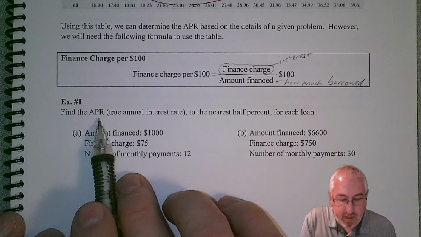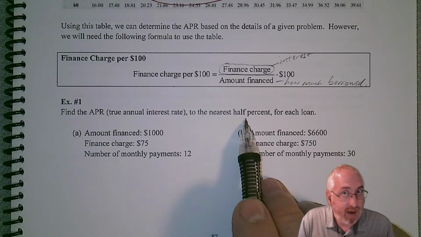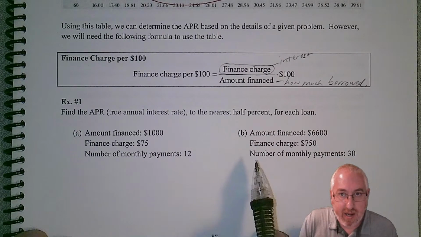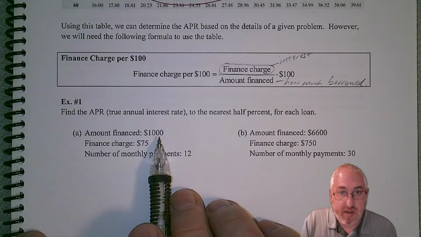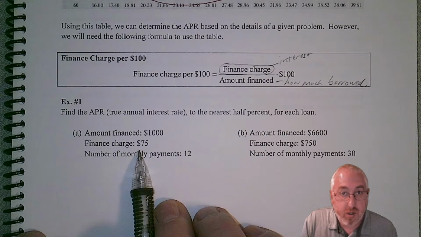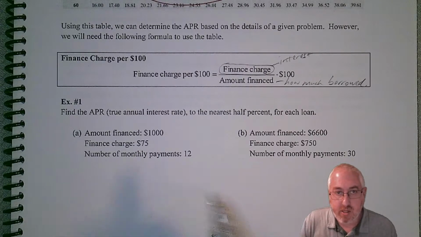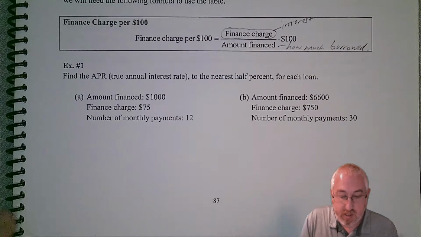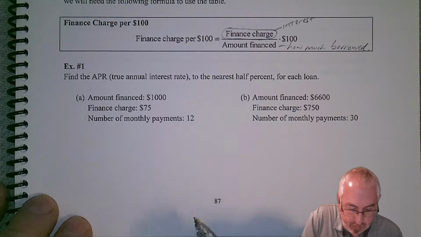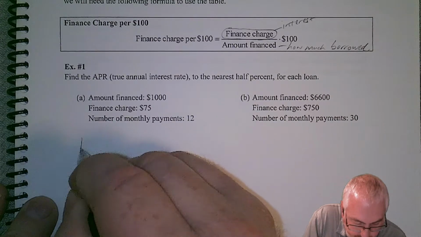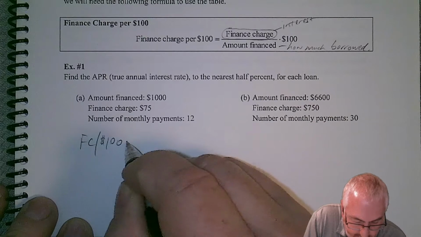It says find the APR, the true annual interest rate, to the nearest 0.5%, meaning we've got to use that table for each loan. So the amount financed is $1,000, the finance charge, or the interest, is $75, and the number of monthly payments is 12. The first thing we need to do is use this formula to find that finance charge per $100. I'm just going to abbreviate it a little bit, so we don't write out all of that.